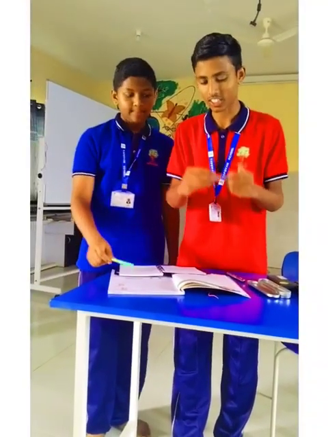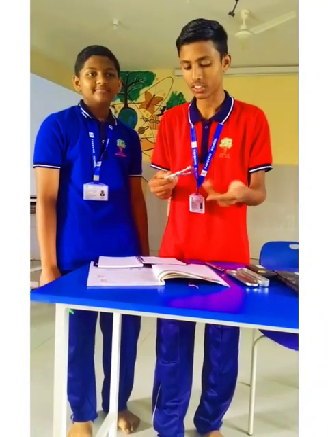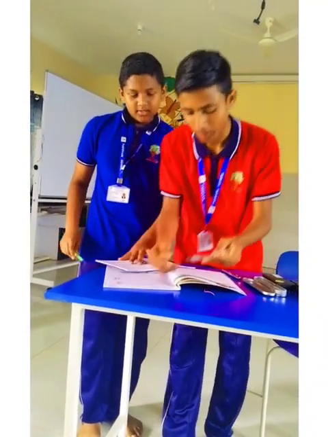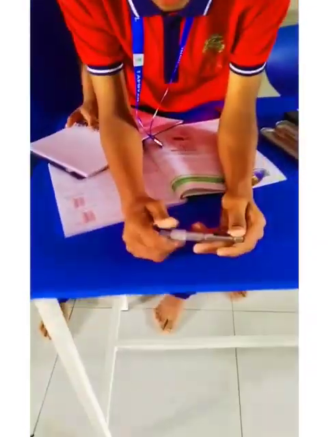We are here today to demonstrate the use of the screw gauge. This is used to find the diameters of small objects. So we will be starting. First I'll be explaining the basic parts of the screw gauge.